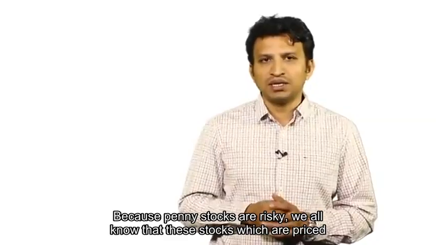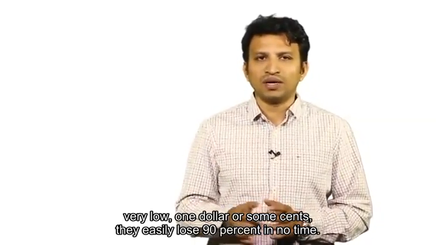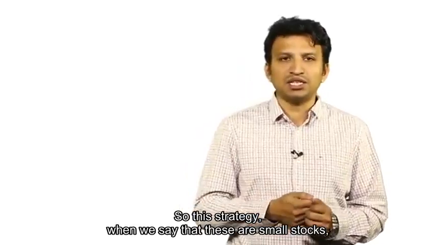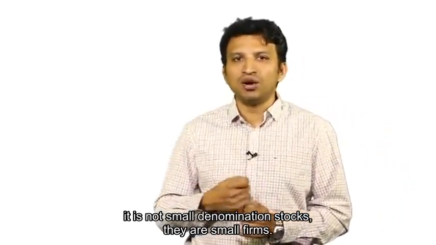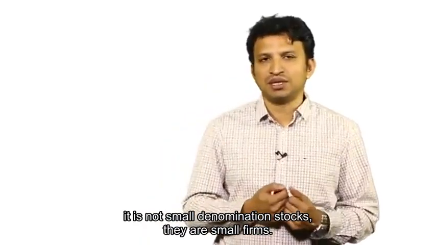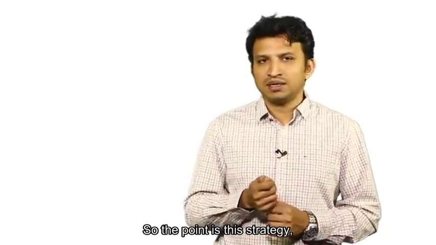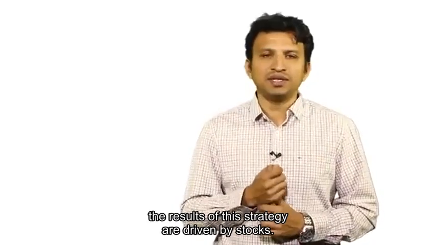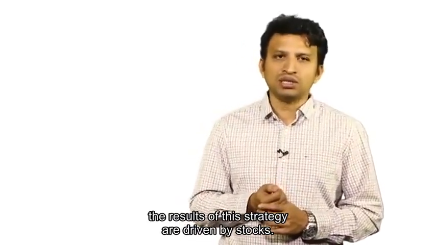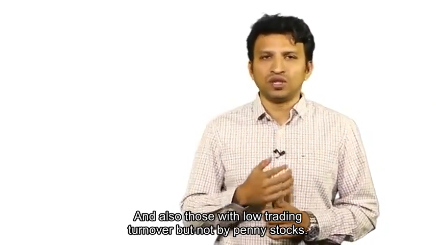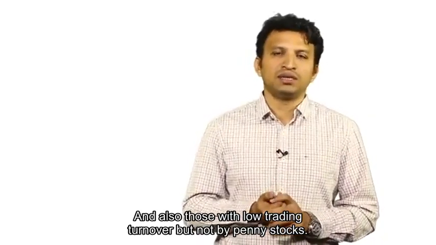We all know that these stocks which are priced very low, $1 or some cents, they easily lose 90% in no time. So when we say that these are small stocks, it is not small denomination stocks. These are small firms, which are not covered by analysts as much. So the results of this strategy are driven by stocks which are not covered by analysts, which are small, and also those with low trading turnover, but not by penny stocks.